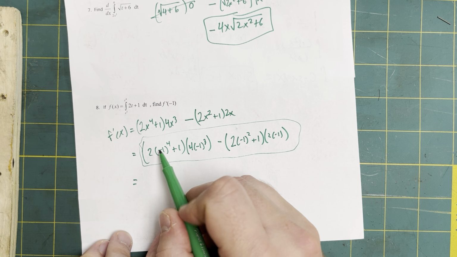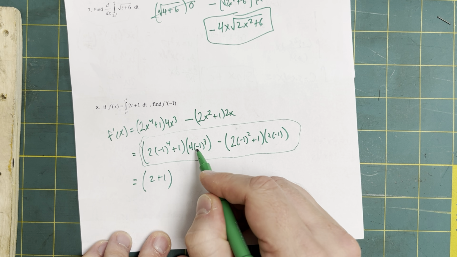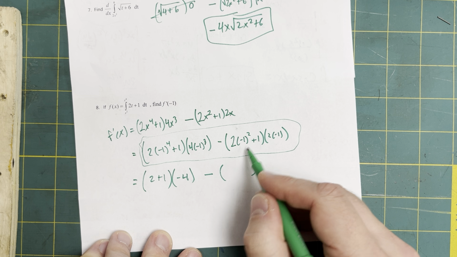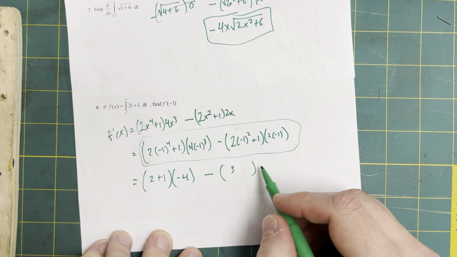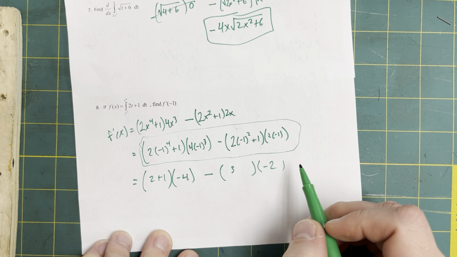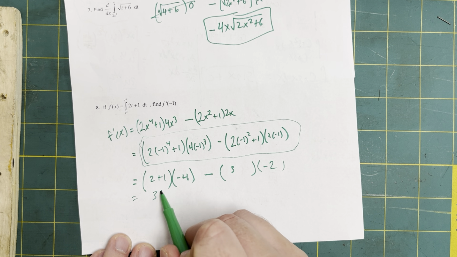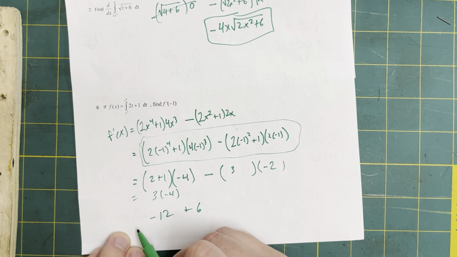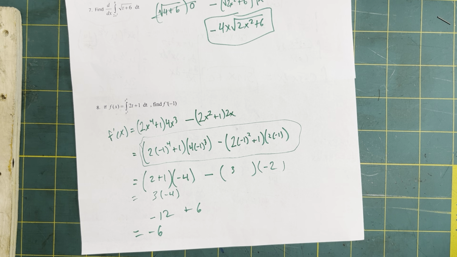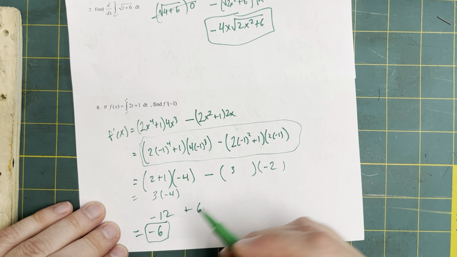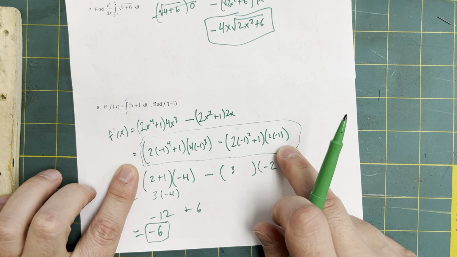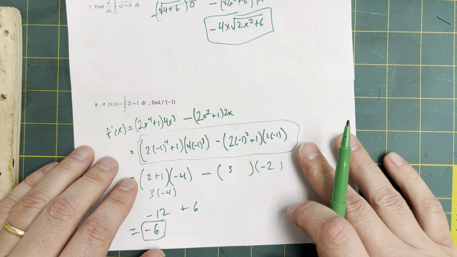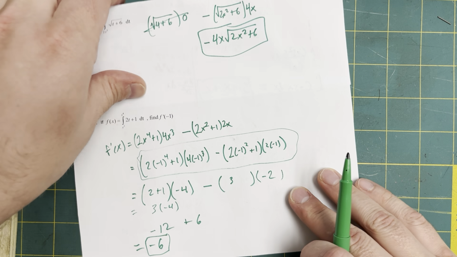All right, so that's going to be +1, so that's 2 plus 1, negative, so -4, +1, so that's 3, that's -2. Okay, so I get 3 times -4, -12, -6 plus, okay, so I get -6. So when I did this, I got -6, but I am more confident that this is correct than I am that this is correct because baby arithmetic problems plague me to this day.